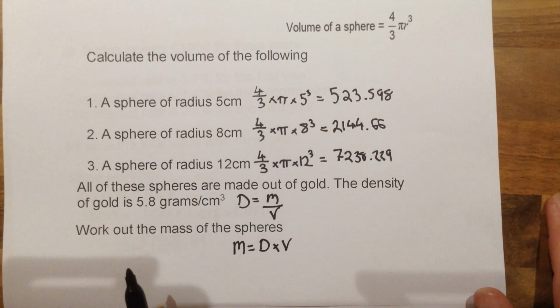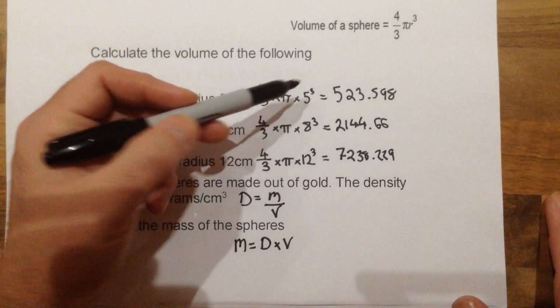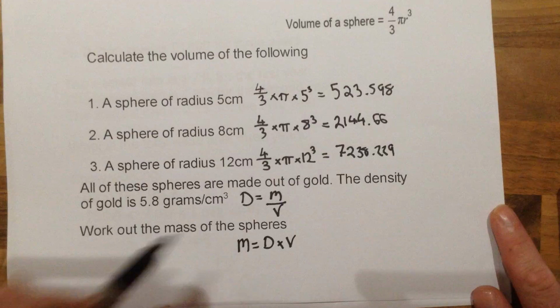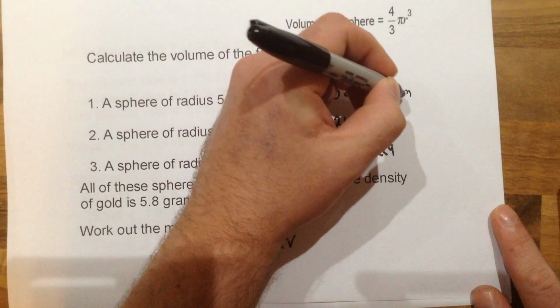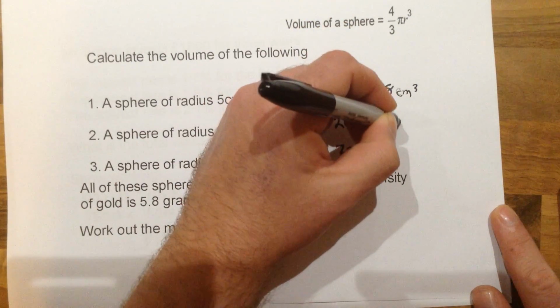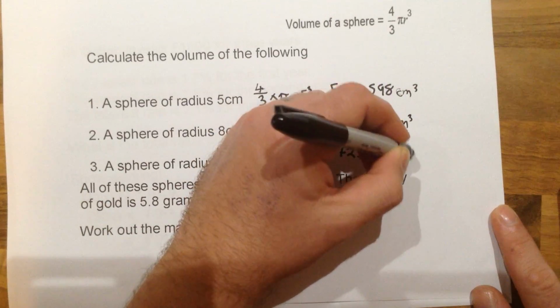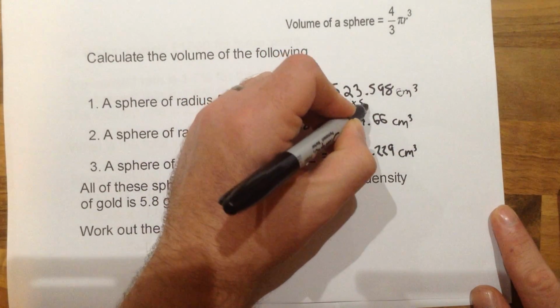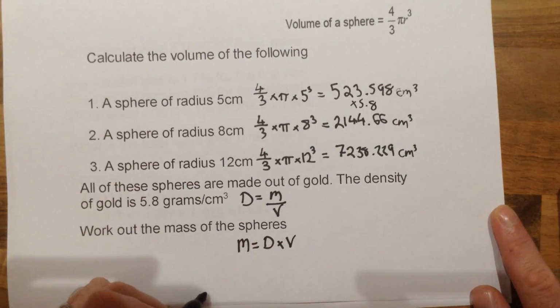which is 5.8. Now at this point we have actually missed off just one very quick thing in terms of units. Don't forget, like I did here, to put centimetres cubed at the end of each of these. So timesing each of these by 5.8 will give us the total mass.